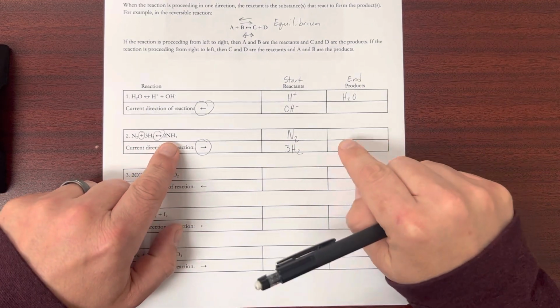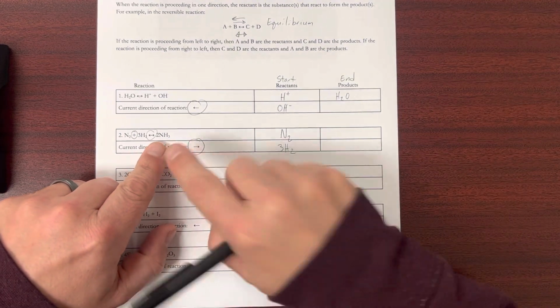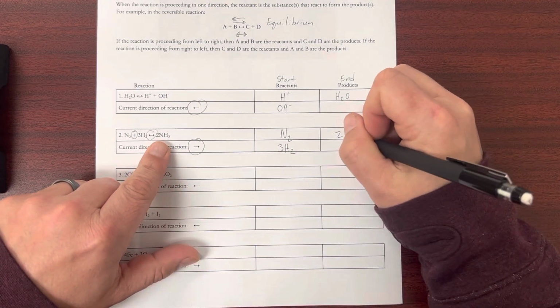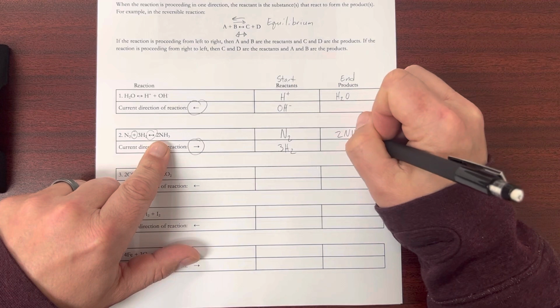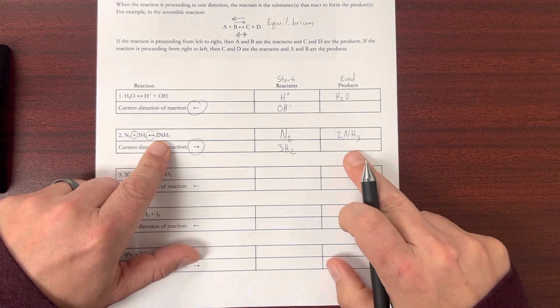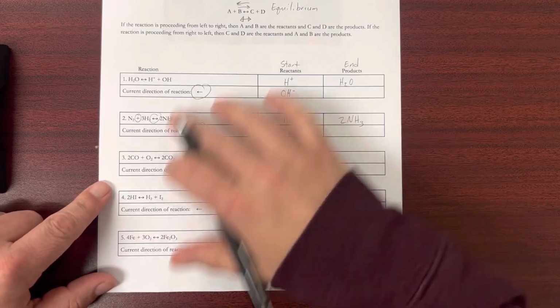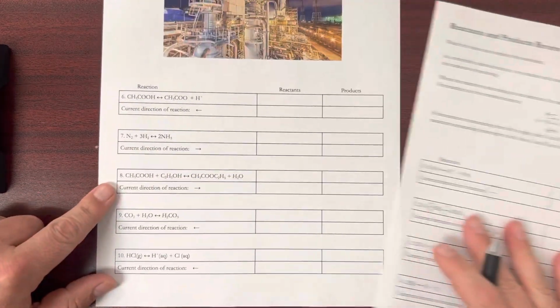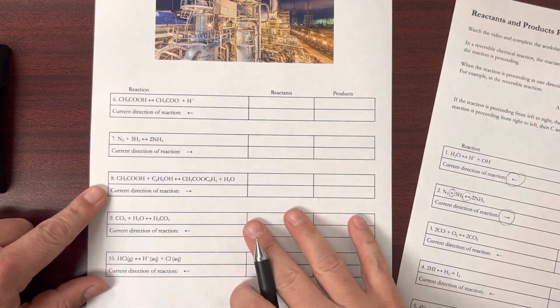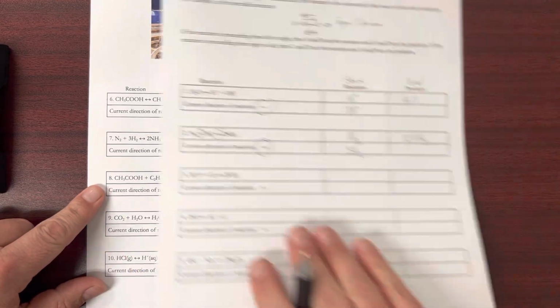My products, the stuff that I end with, over on this side, it's just 2NH3. If there had been another product, it would have said plus something else, right? So you're going to do that for the rest of these pages here, doing it the same way as what I just showed you.